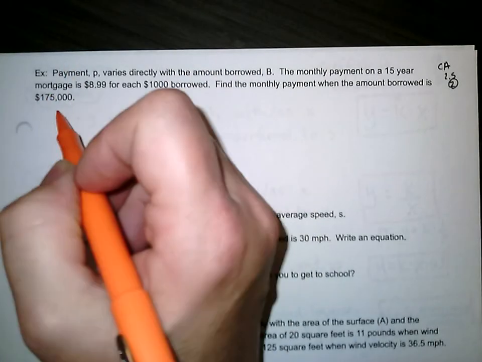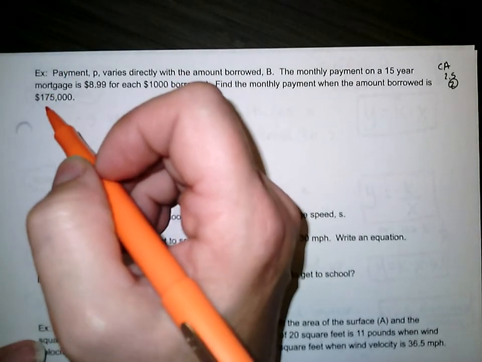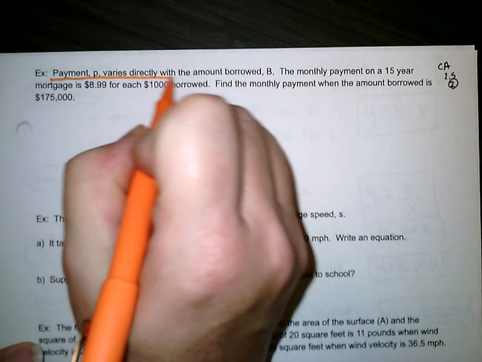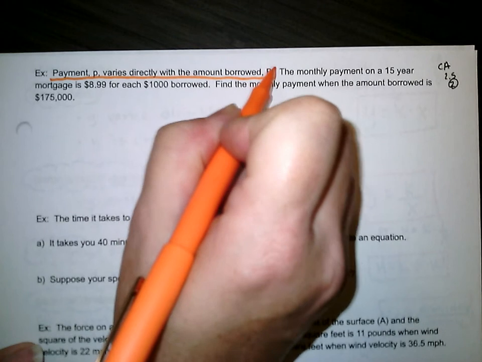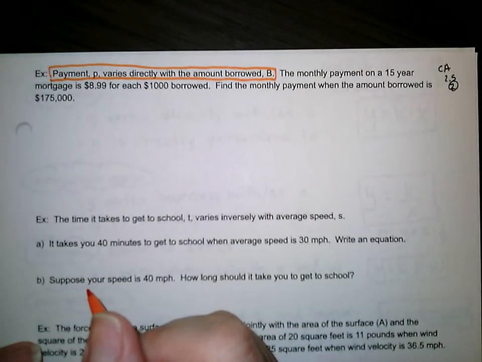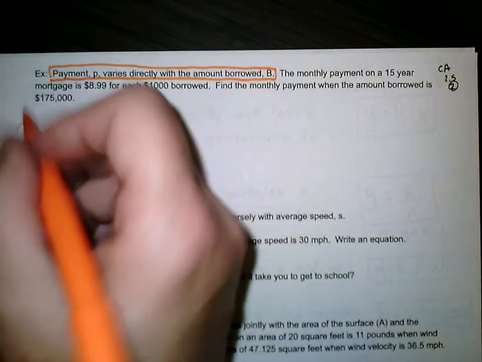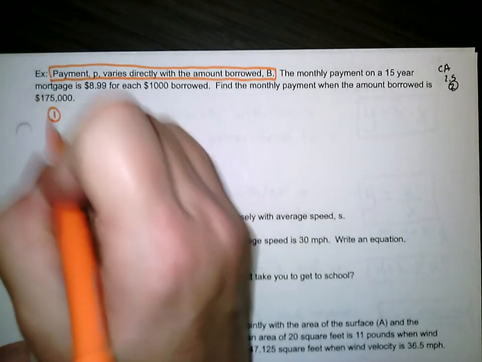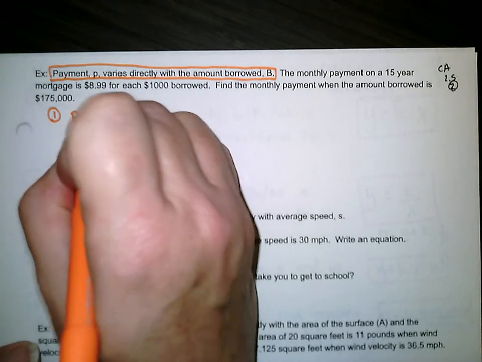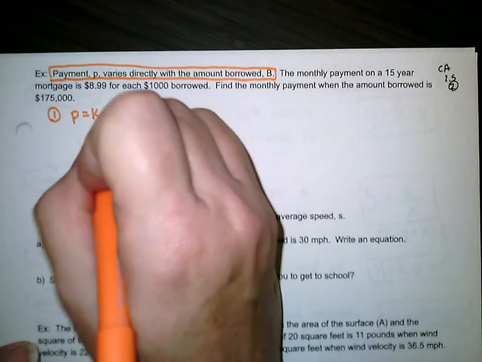So it's actually like they're asking you for a level 3 answer, but remember we have to do the first 2 levels first. So this part here is our level 1 information. The payment P varies directly with the amount borrowed B. So level 1, P varies directly with, so equals K times B, the amount borrowed.